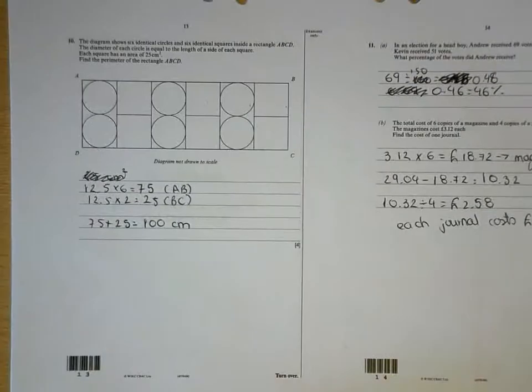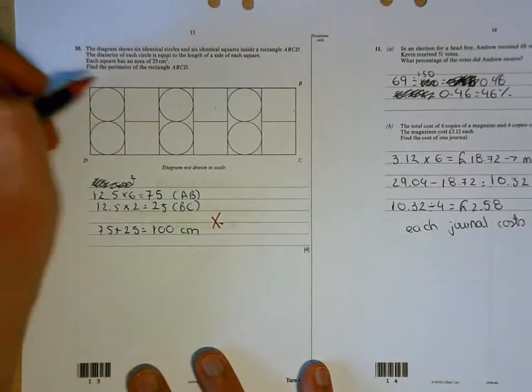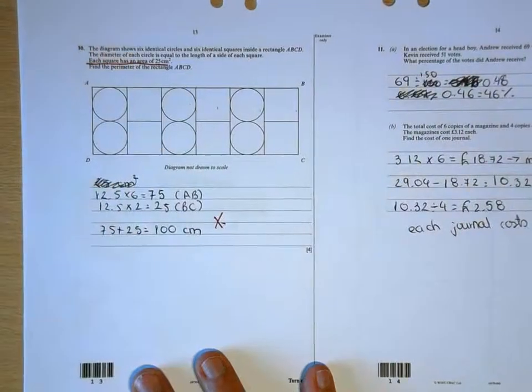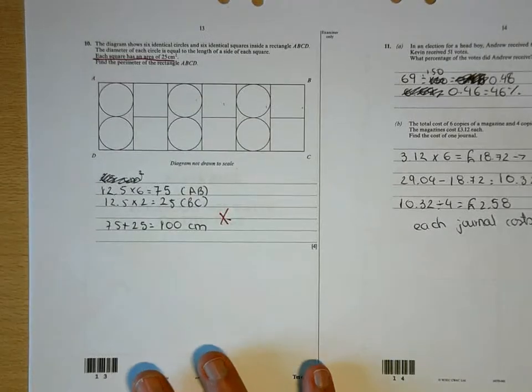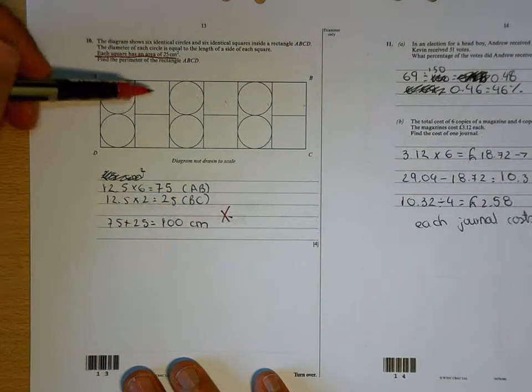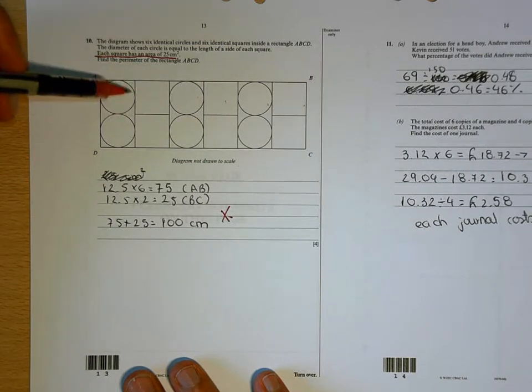Now with this one, it's not right what you've done, and again this is a wordy question, and the key words that let you into the question are this: each square has an area of 25 centimeters squared. That means you need to know that to find the area of a rectangle, it's length times width, but for a square they'd be the same number.